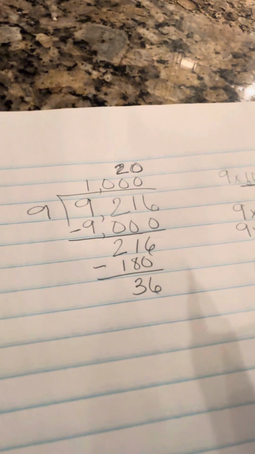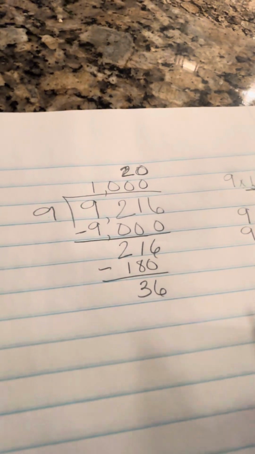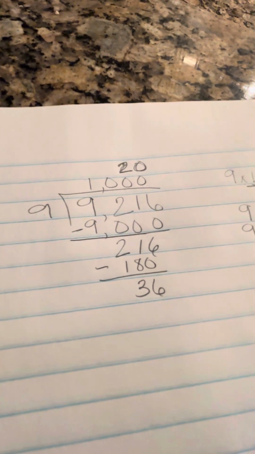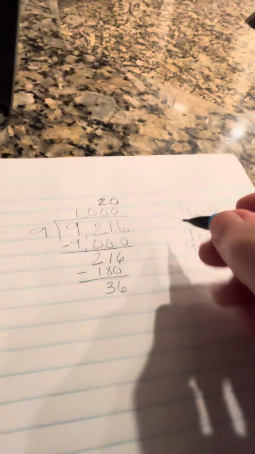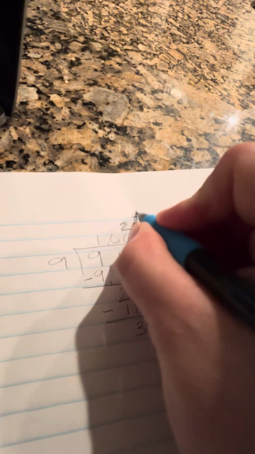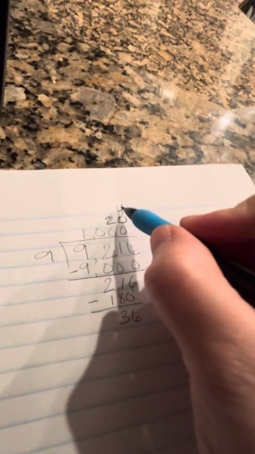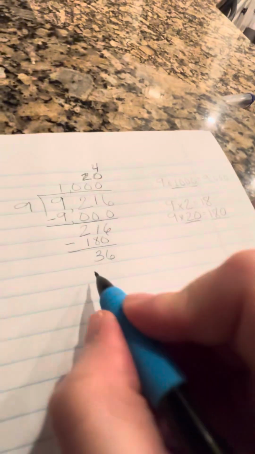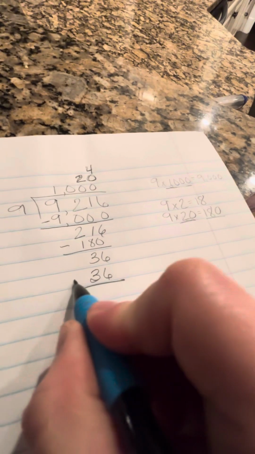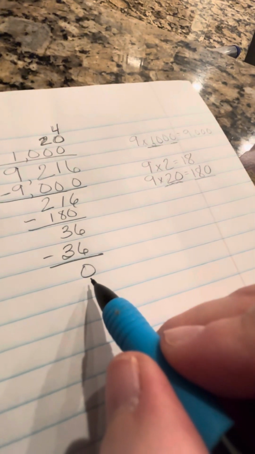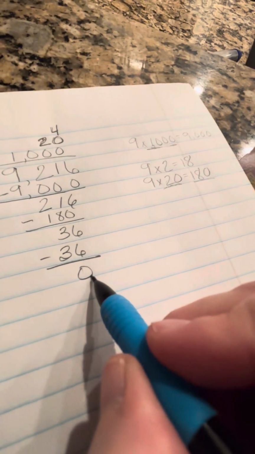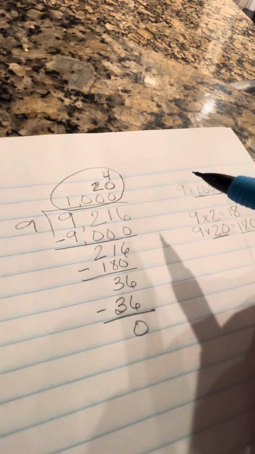And the rest of this is really easy because we know 9 times what equals 36. It's going to be 9 times 4. So our last partial quotient is going to be 4. So you've got 4 times 9 is 36. And when you subtract, you can see that we've put all of our things into groups and there are no remainders.